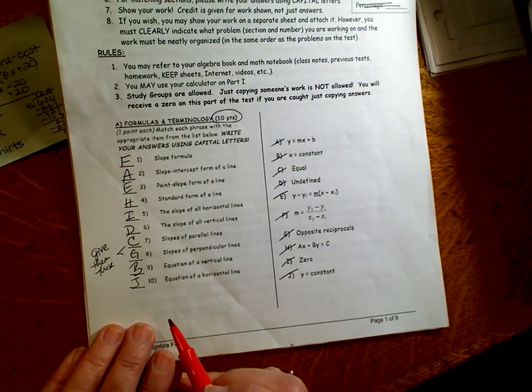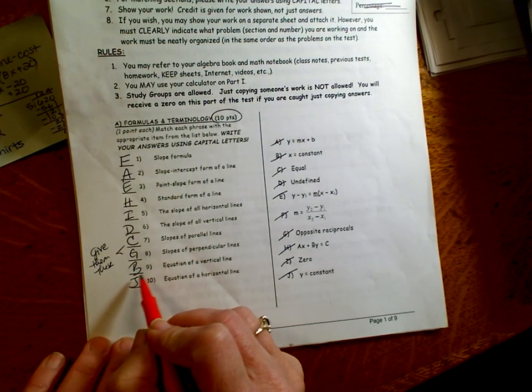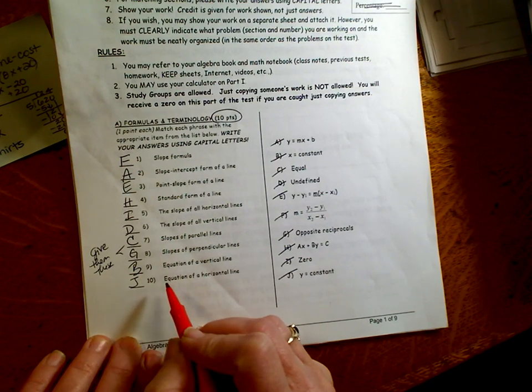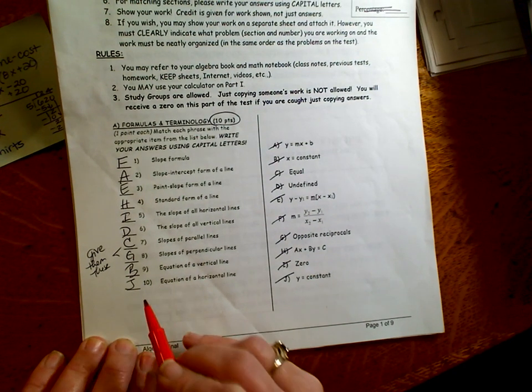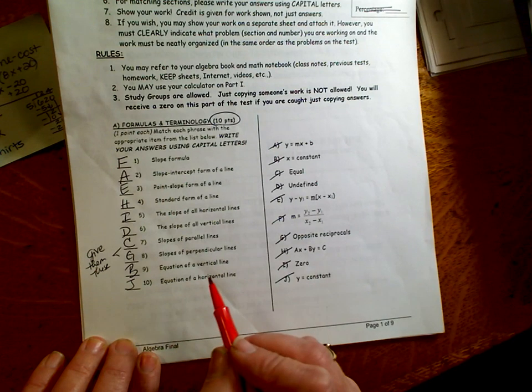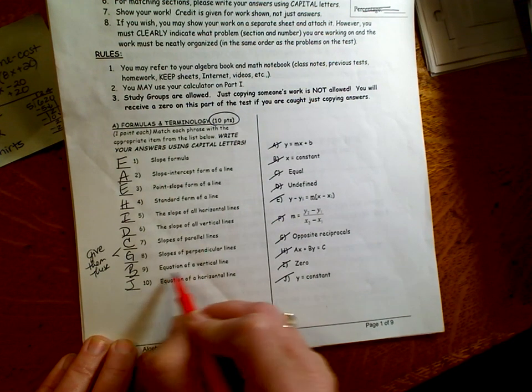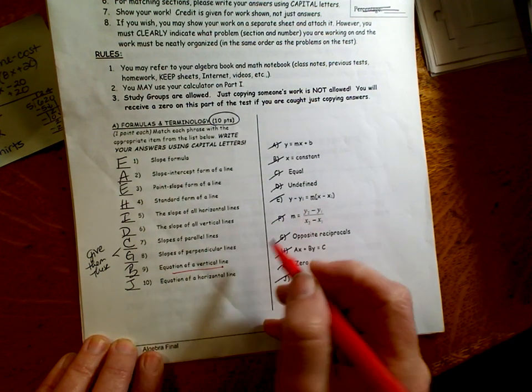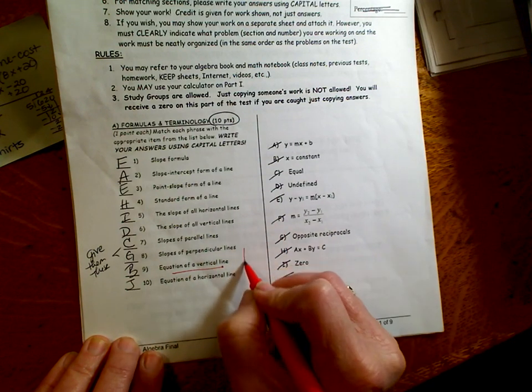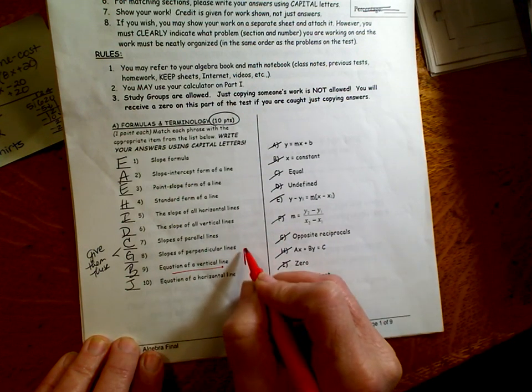The two most frequently missed questions were number 9 and number 10. Now, it looked like many of you had the right answer, but somehow along the way, somebody convinced you to change it. So, equation of a vertical line. A vertical line is one that looks like this. It goes up and down like this.